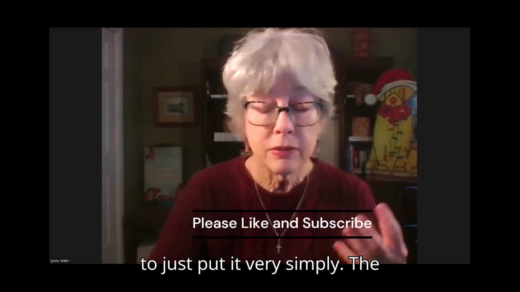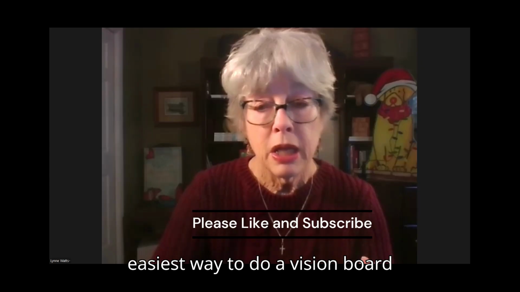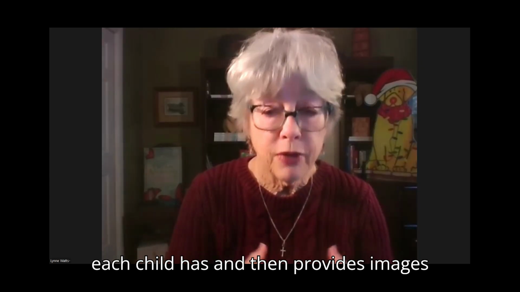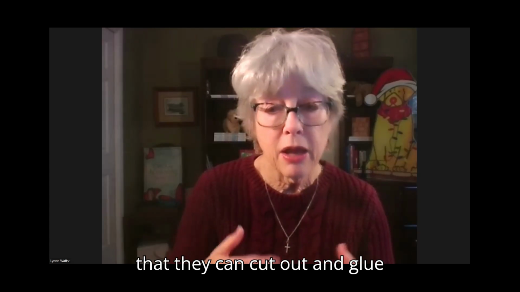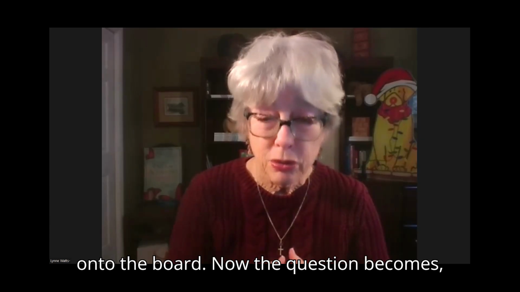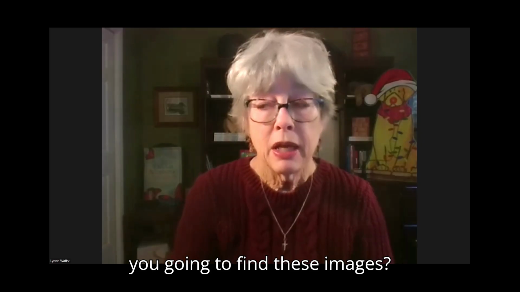So to put it very simply, the easiest way to do a vision board is to have a poster board that each child has and then provide images that they can cut out and glue onto the board. Now, the question becomes, especially with children, where are you going to find these images?